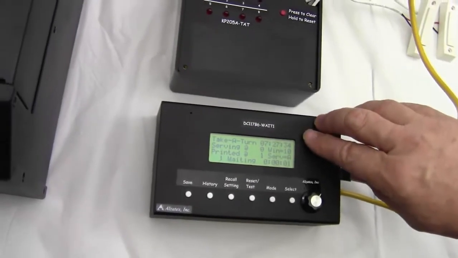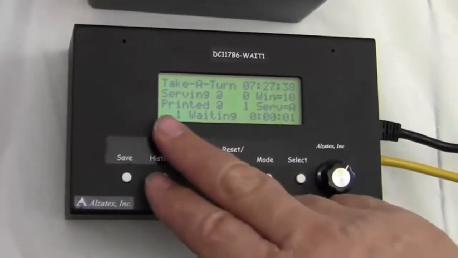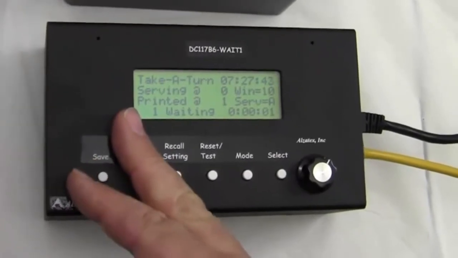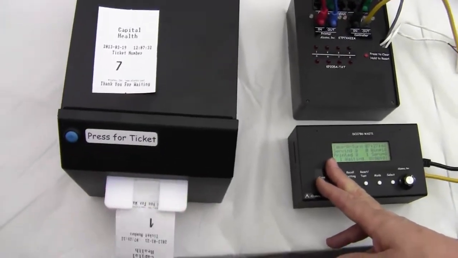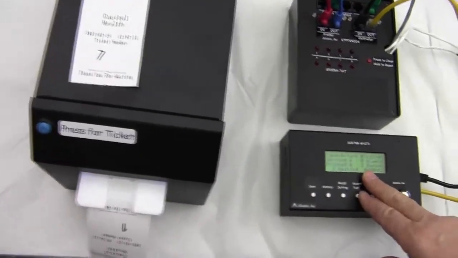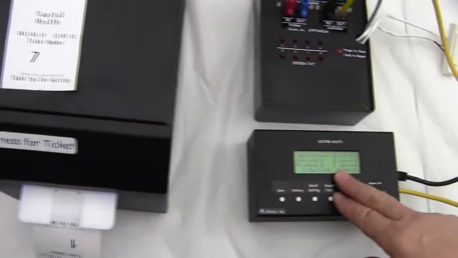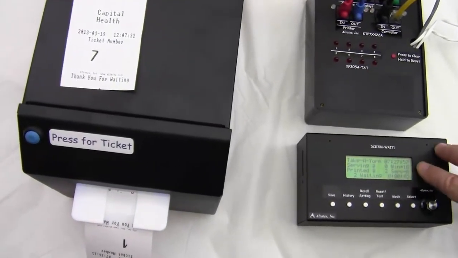we've got the time and date, but this shows the last person served, the last ticket printed. So I want to press the ticket button, and it's gone from 1 to 2. So ticket number 1 has been printed, ticket number 2 has been printed, and nobody's been served yet today.